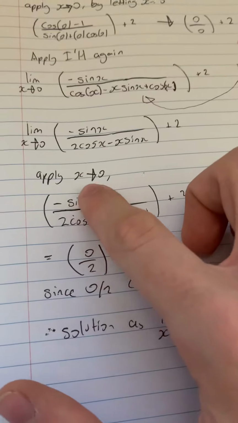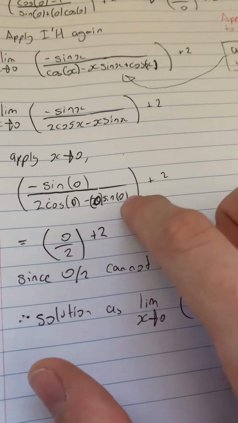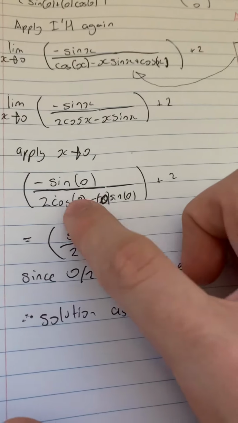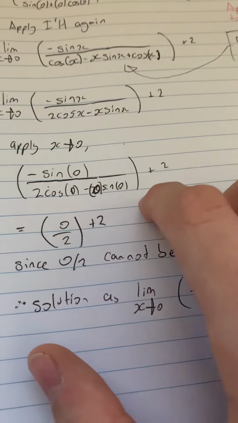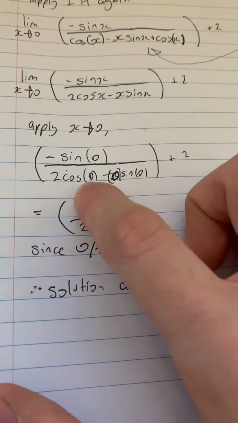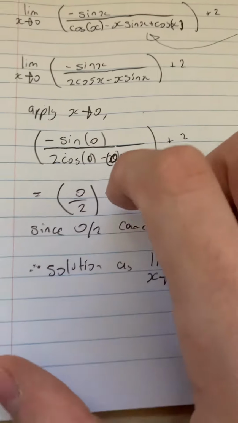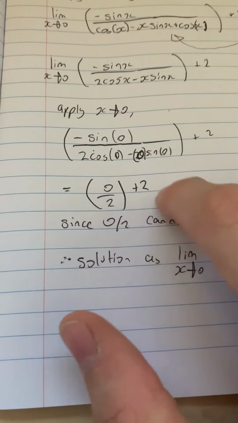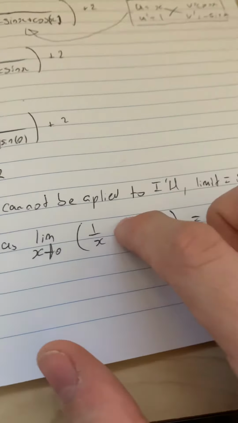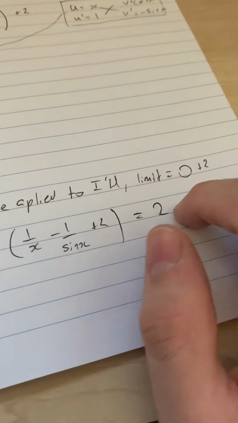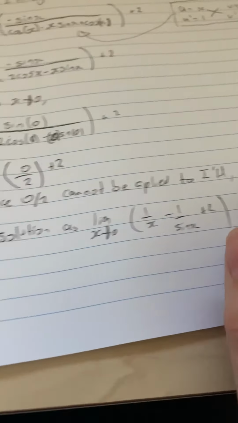We then can apply the limit as x approaches 0 again by letting x equal 0. We then get negative sine 0 all over 2 cos 0 minus 0 sine 0. Since cos 0 equals 1, we then get 0 on 2, plus 2. But since it's 0 on 2 and not 0 on 0, we cannot apply L'Hopital's rule. Therefore, the limit equals 0 plus 2.